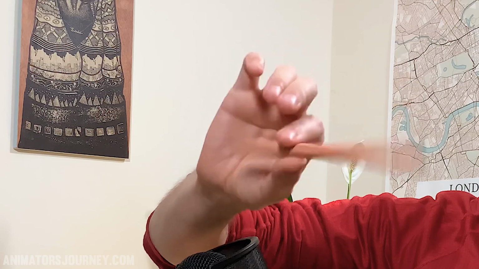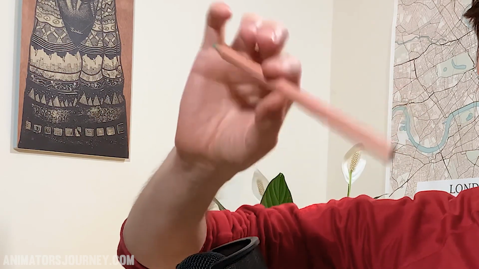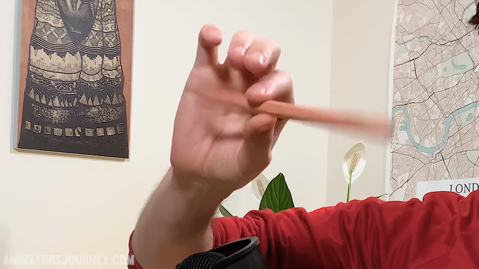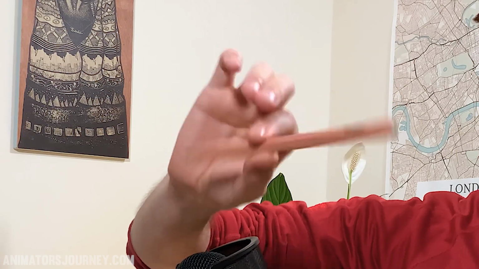But grab the pencil gently in your fingers like this and give it a very slow wobble motion. Our brain is interpreting where the pencil was and where it is simultaneously. So it's interpolating between these two positions that makes it look like the pencil is actually bending when it's not. That's persistence of vision at work.